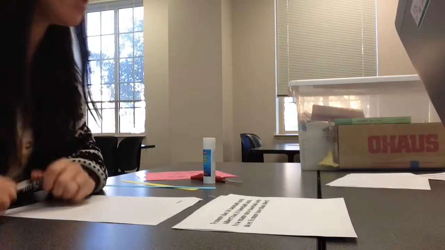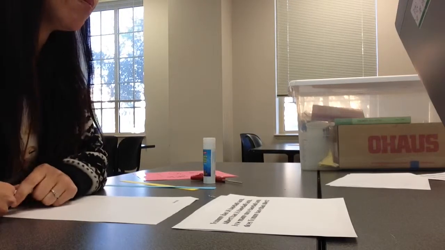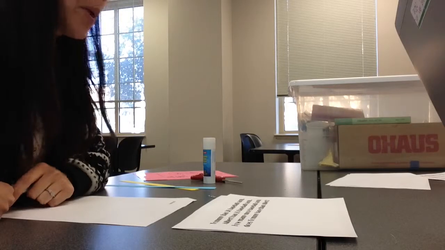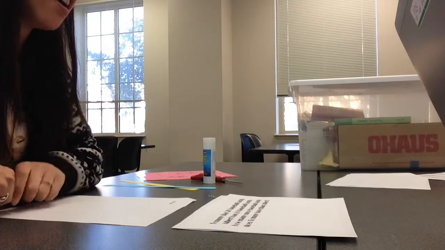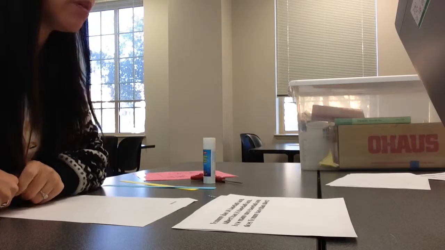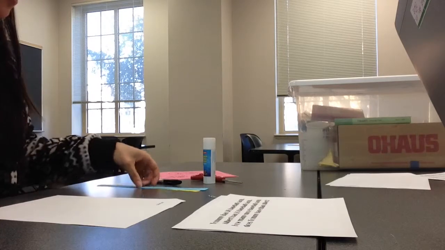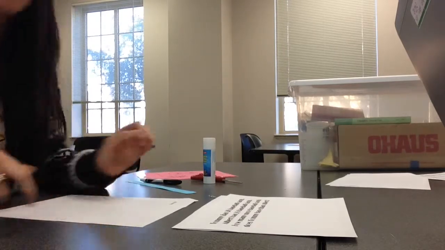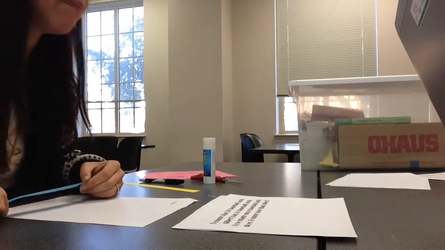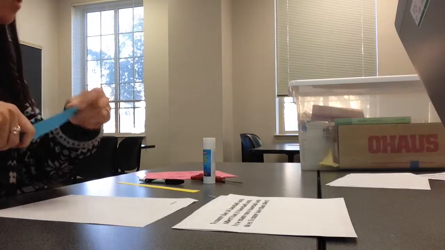Okay, so we know that it's going to be either part, whole, or compare because there is no change. We know that it's going to be compare because we are seeing the relationship between the two boys and their baseball cards. Okay, so to figure this out, I'm going to use the linear model. And with the linear model, we always have a larger set. And the larger set is Tommy's amount of baseball cards.